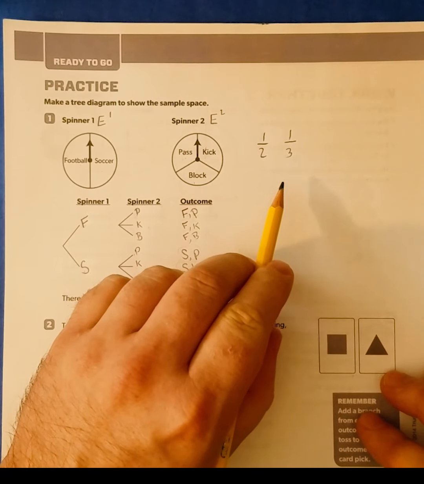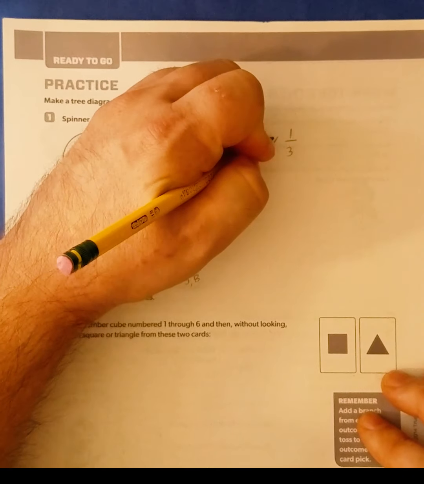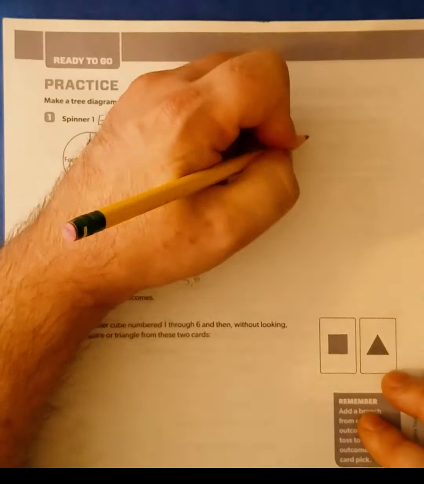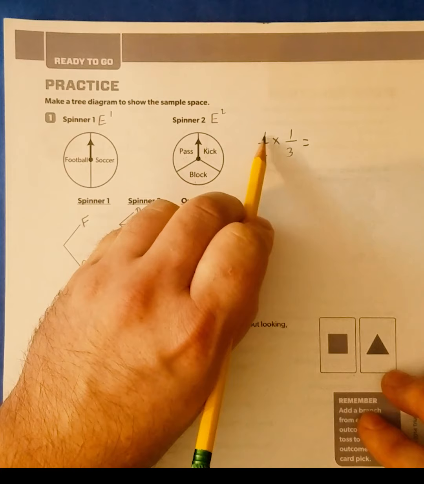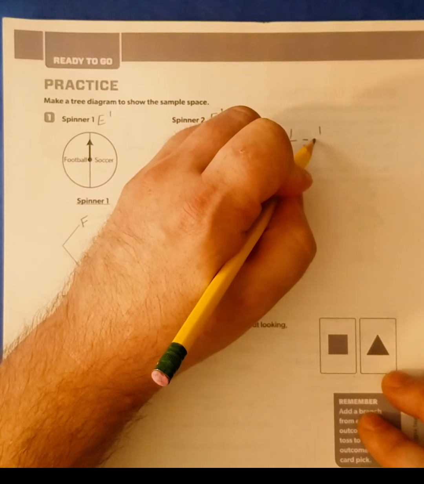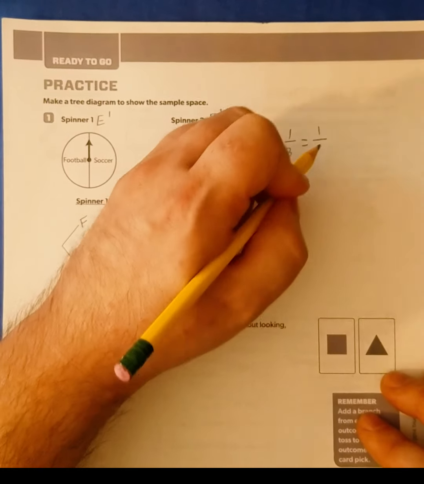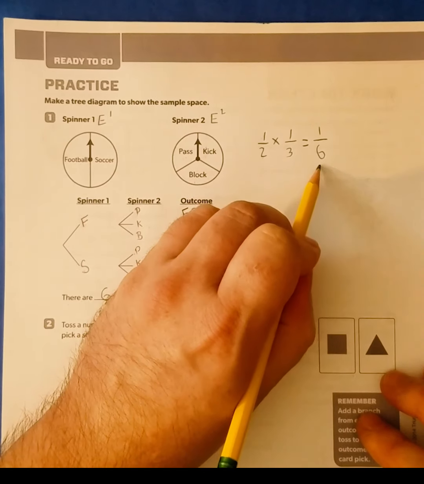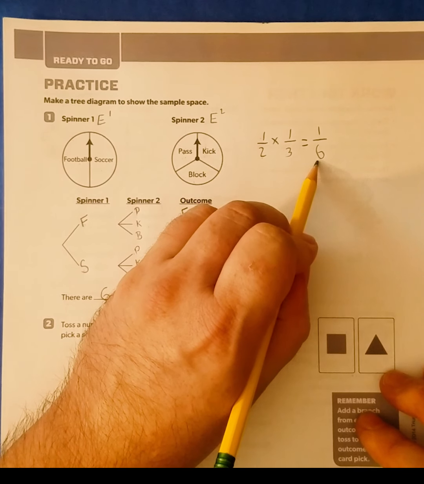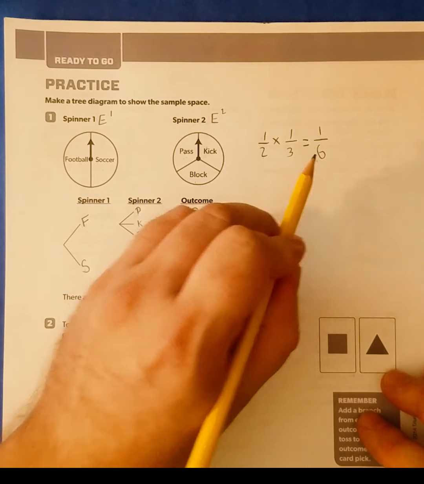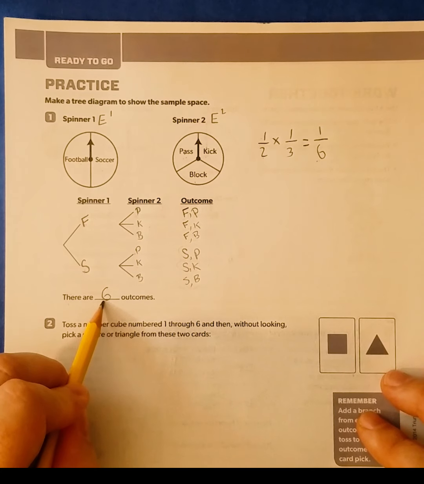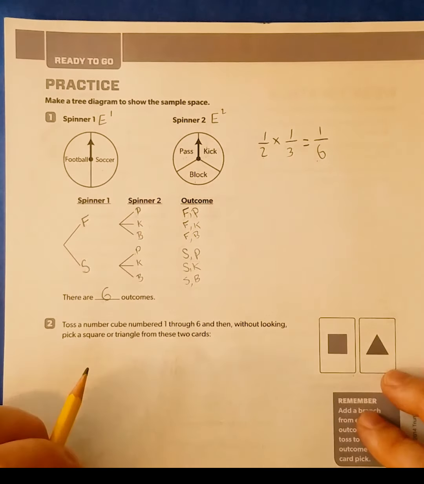What I do with these ratios is I multiply them. 1 times 1 is 1. 2 times 3 is 6. This is always going to be the possible outcomes. I had 6 possible outcomes. Hold on to that for later practice.